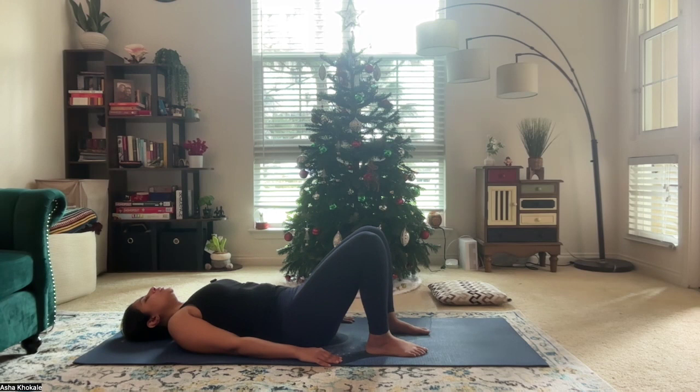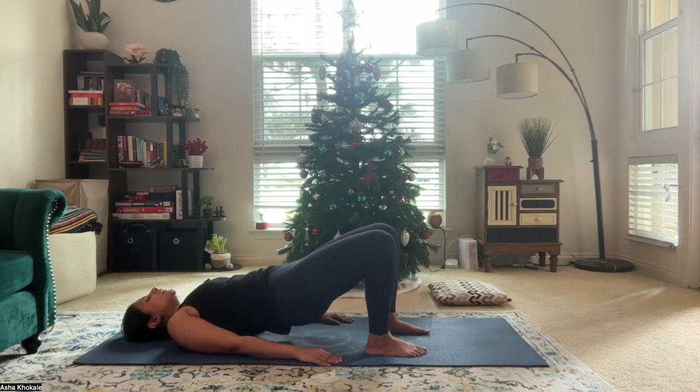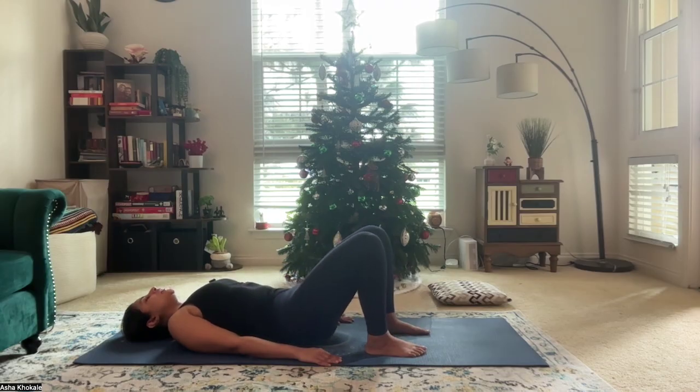It just gives you that focus on your breath as well, and makes your breath long and deep, helping these physical practices.